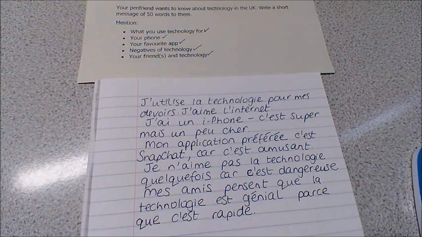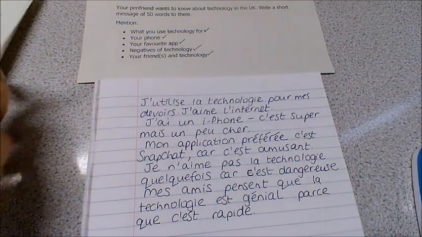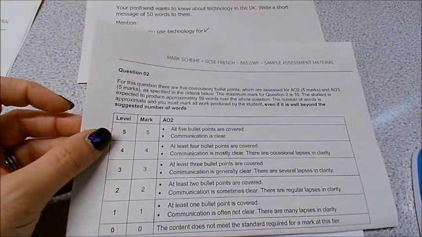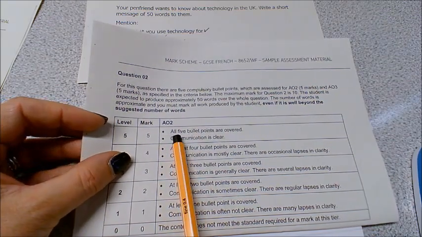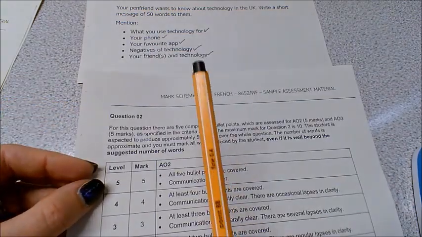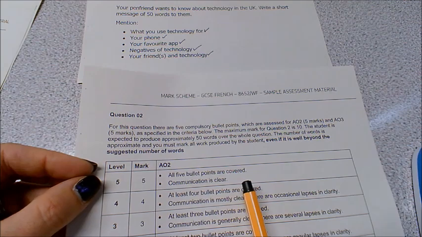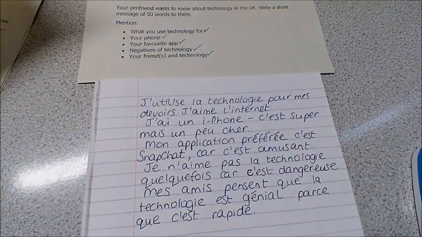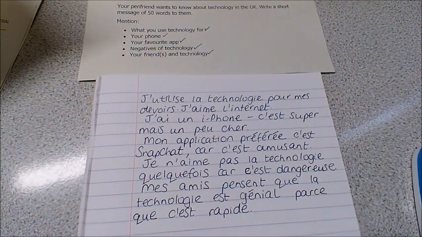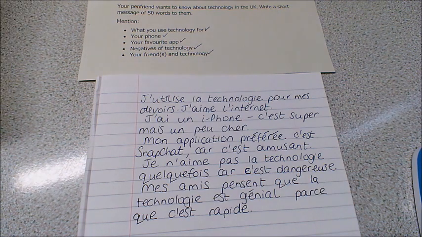If we take our mark scheme back, so for our AO2, and check that I've got full coverage, all 5 bullet points are covered, I ticked them off as I went, so yes, and communication is clear. I've not tried to be too complicated in here or say anything that I don't know how to say in French. I kept it nice and simple, and therefore my communication is clear.